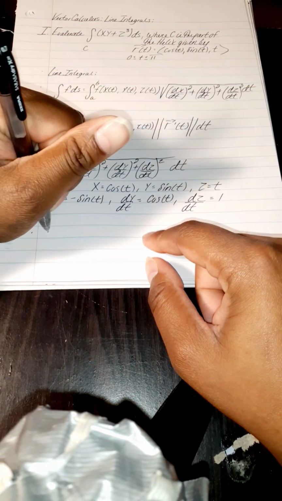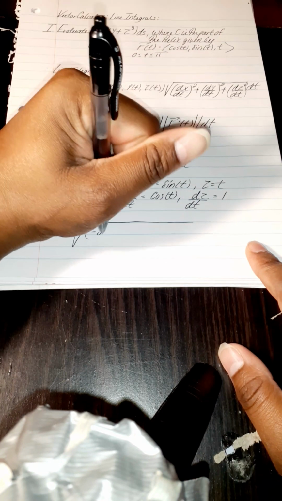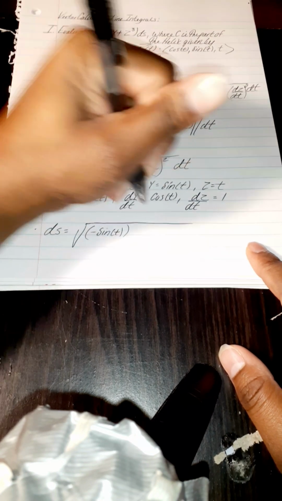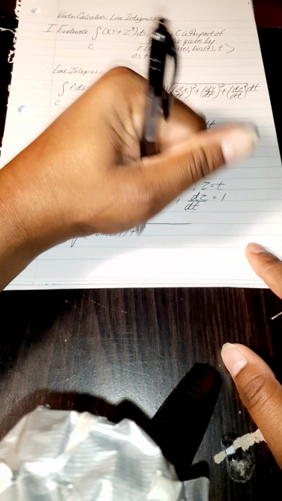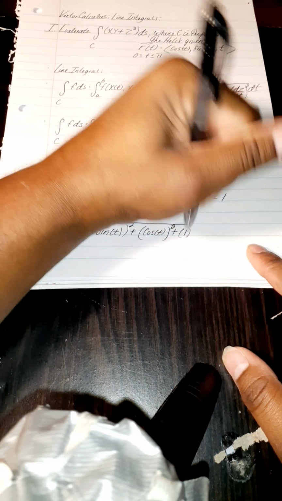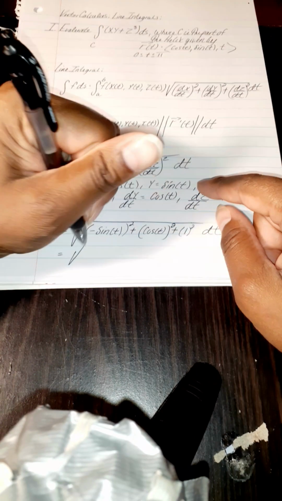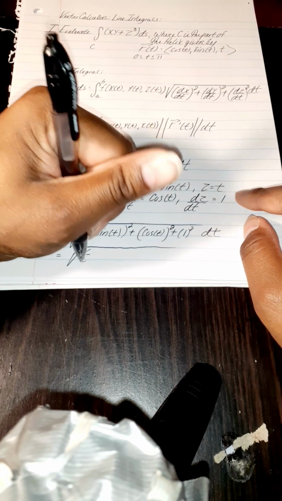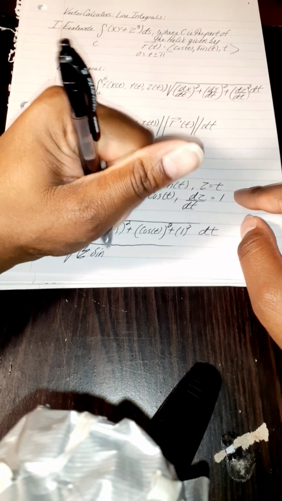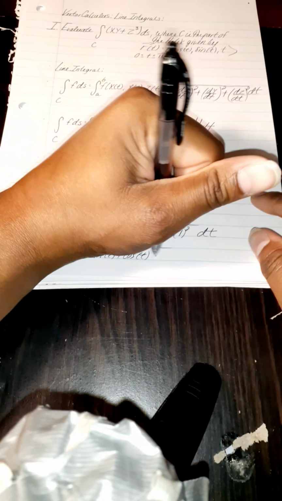Now we'll go ahead and compute ds. We'll have the square root of negative sine of t squared plus cosine of t squared plus 1 squared dt. That gives us the square root of sine squared of t plus cosine squared of t plus 1.